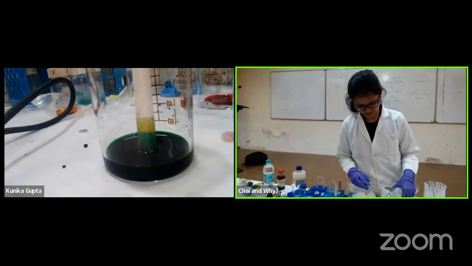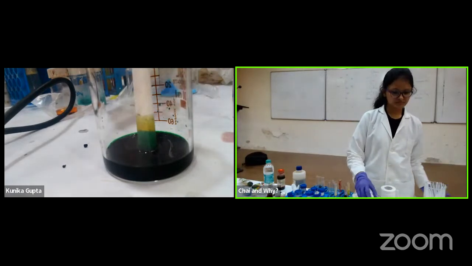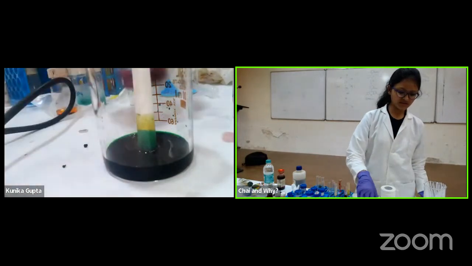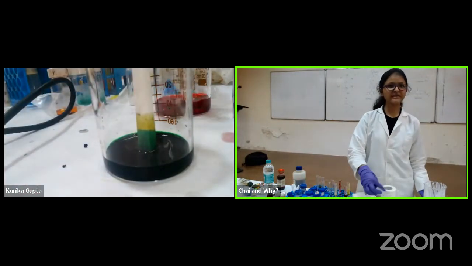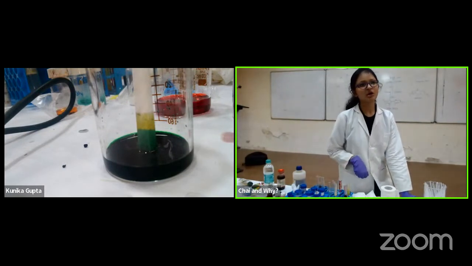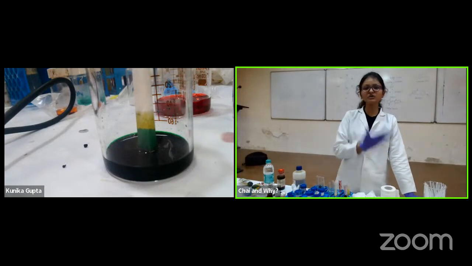ये हो जाएगा. You show that also near this camera. Yeah, so here is the red color. So once this one is done, I'll put the green and red together and put one more chalk to show what eventually happens.